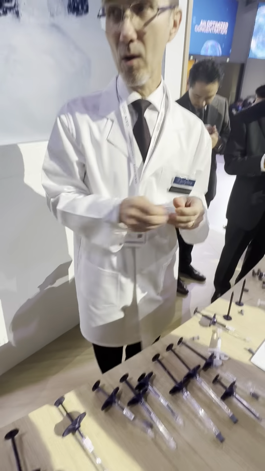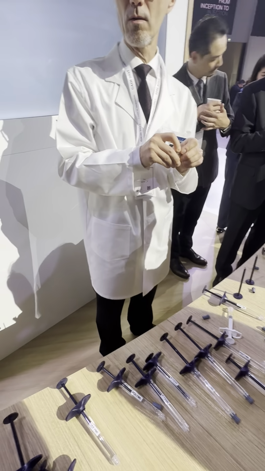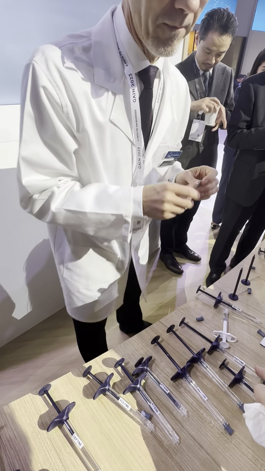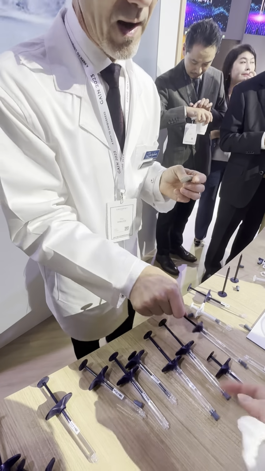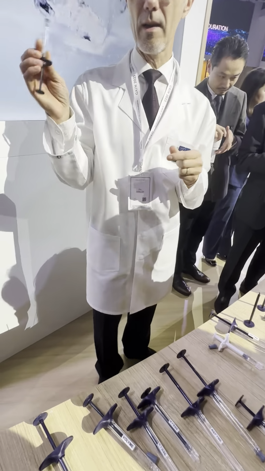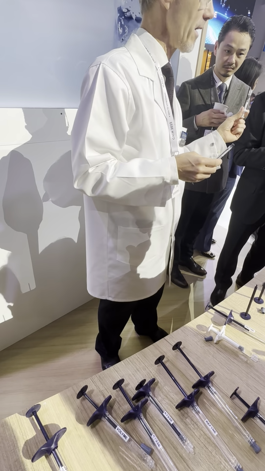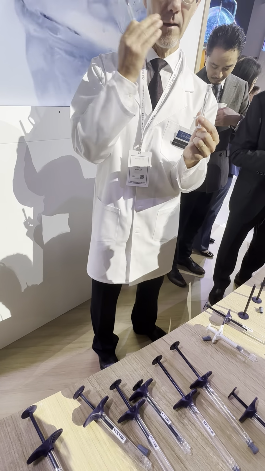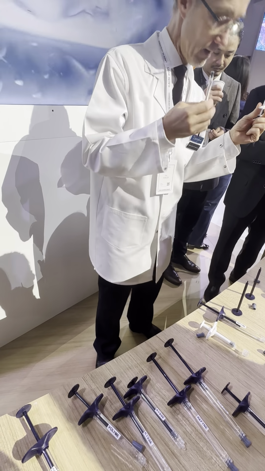So, any questions about anything about gels that you would like to know? Would this one be suitable also for tear trough? Sorry? For tear trough? Yeah. For tear trough, no, actually, we consider this is not as suitable. We decided that Restylane iLight was the best tear trough product because of the clinical experience.